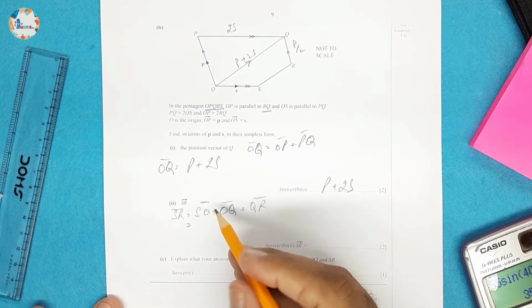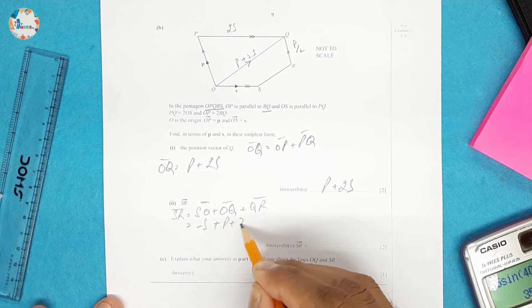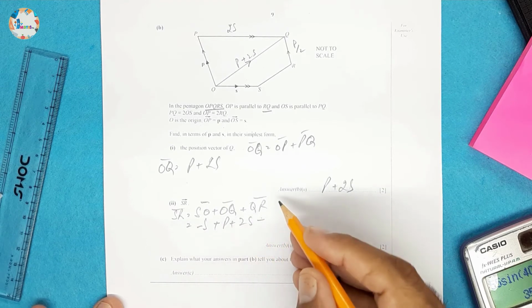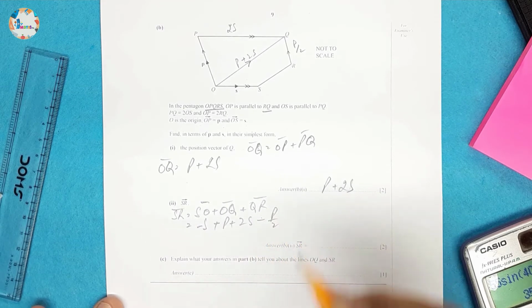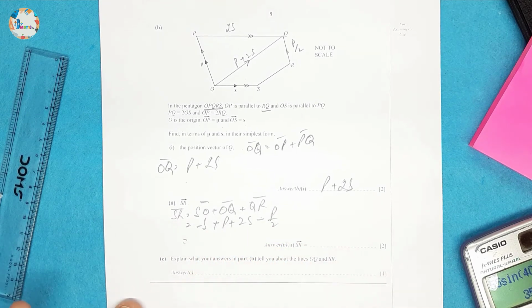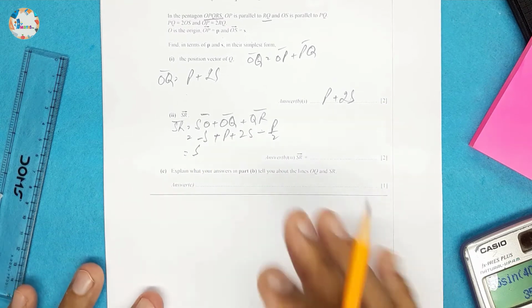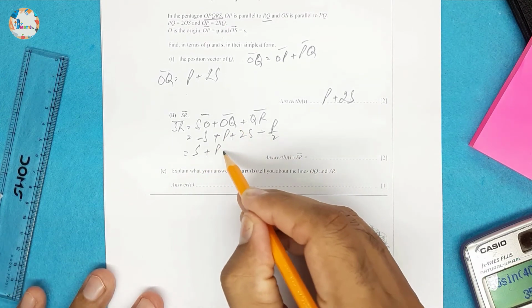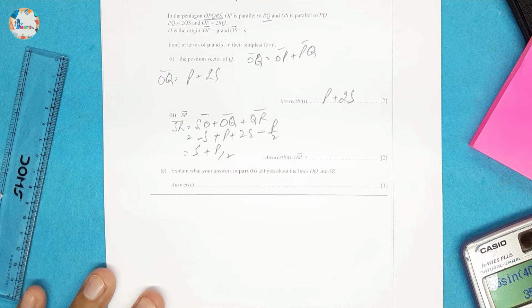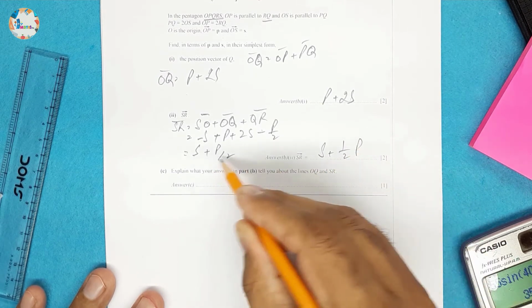Now SO is equal to minus S plus P plus 2S minus P by 2. So the simplification will be minus S plus 2S will be S, and this will be plus P over 2. So our answer will be S plus 1 by 2 P, or P over 2.